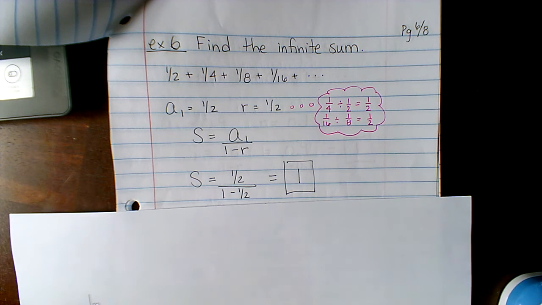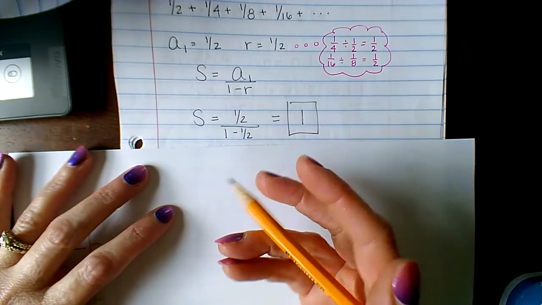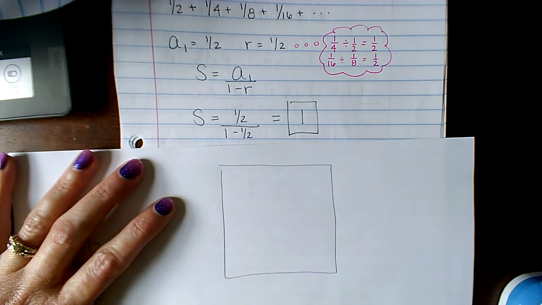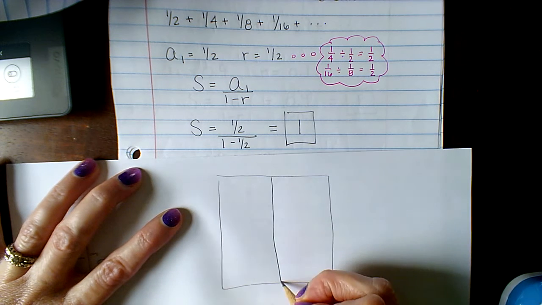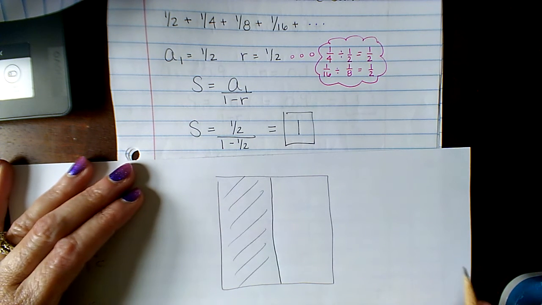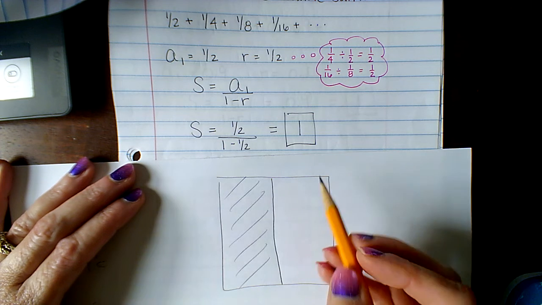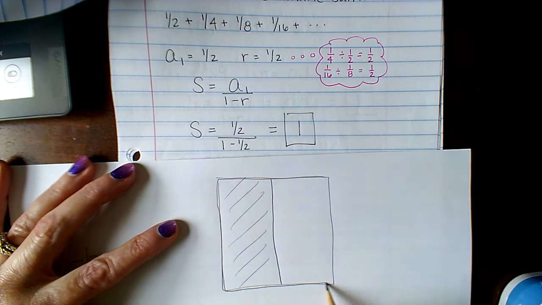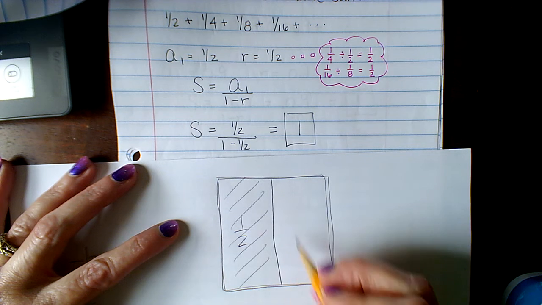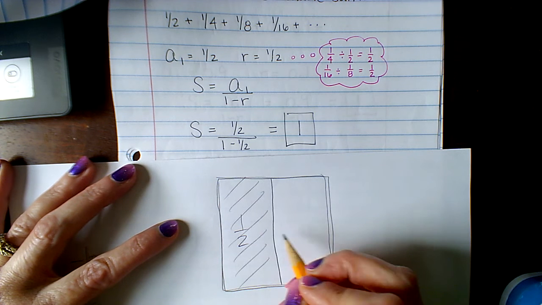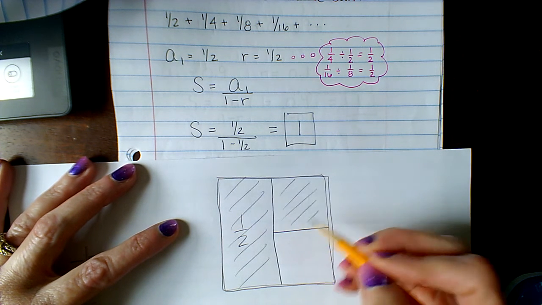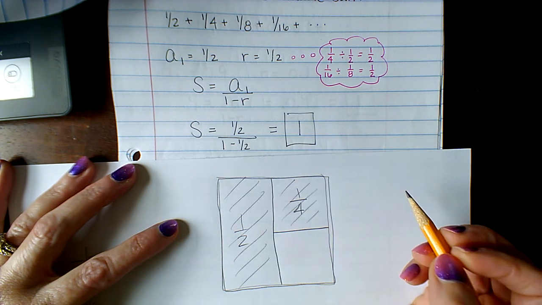So let me show you visually what's happening here. If I just start off with, say, a square, that's one thing, right? If I split it into 2 pieces, that fraction right there is half of what I originally started with. So this whole thing is my 1. That's a 1/2. If I take this piece over here, also a 1/2 by the way, and I split it into 2 pieces, this piece right here is a 1/4 of the original.